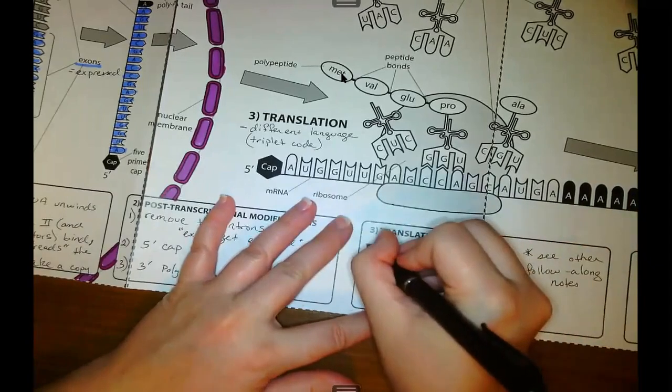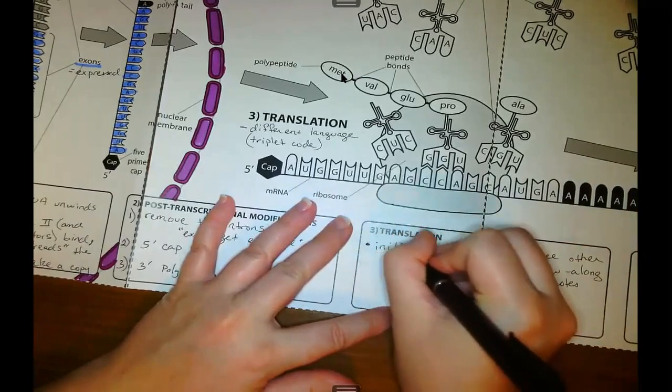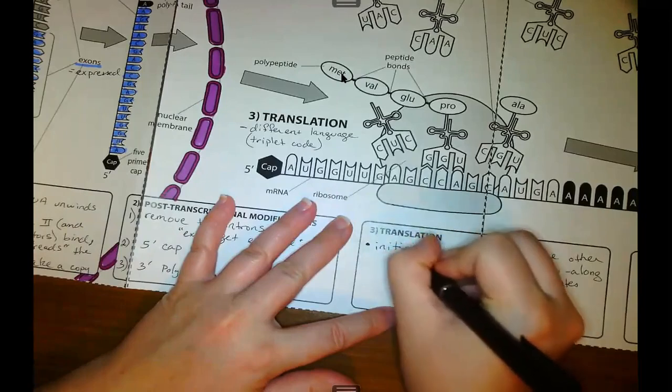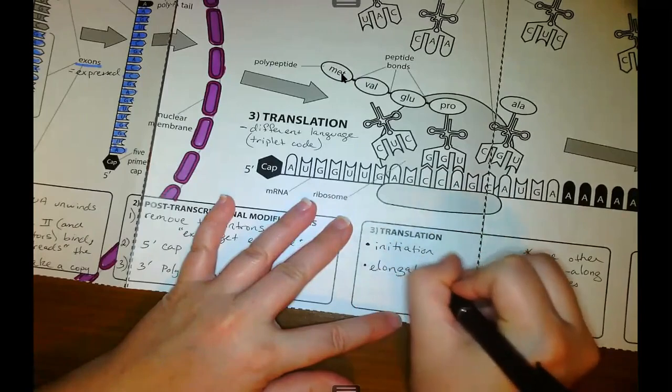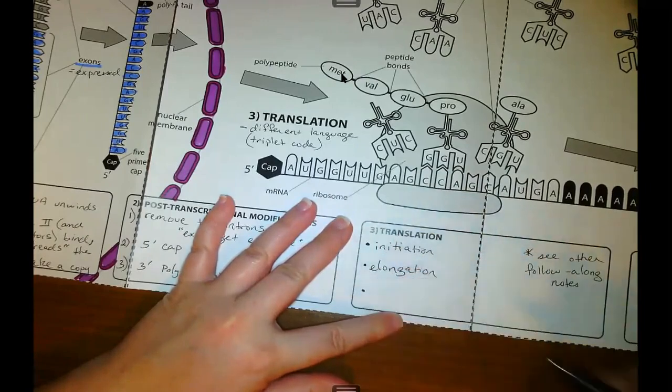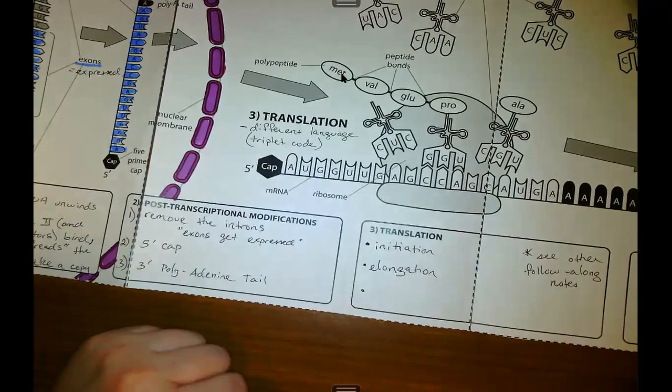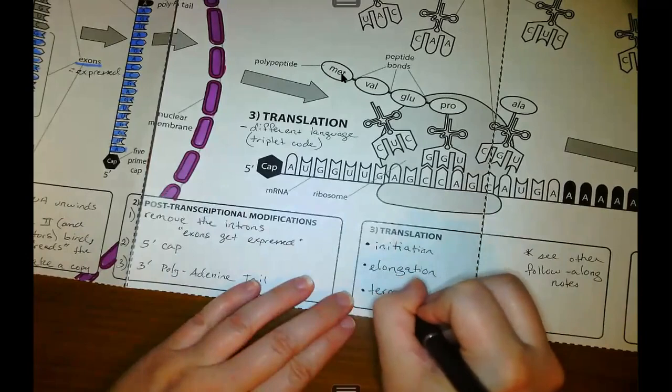But what you already know is initiation, elongation. Now what's that last one? How do we stop it? We of course say termination.